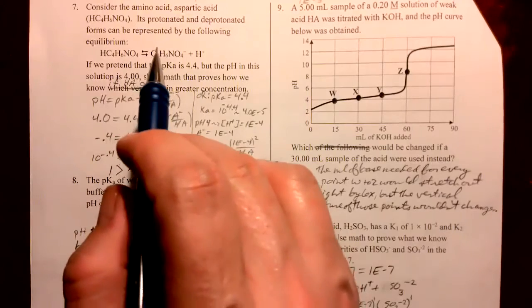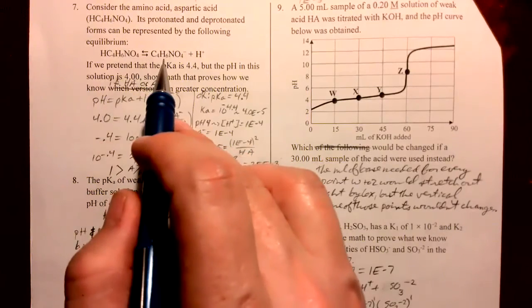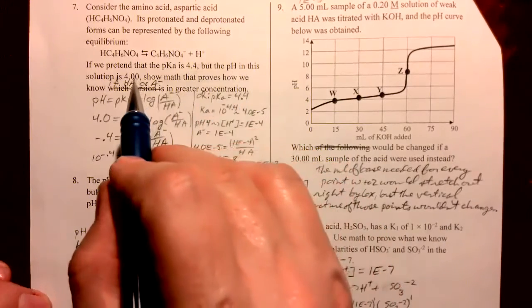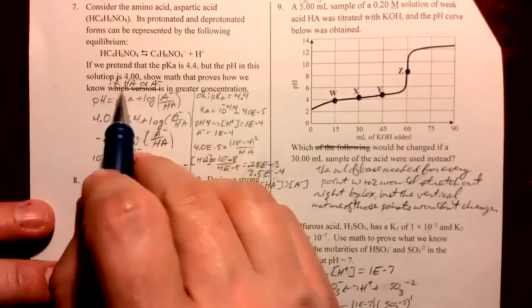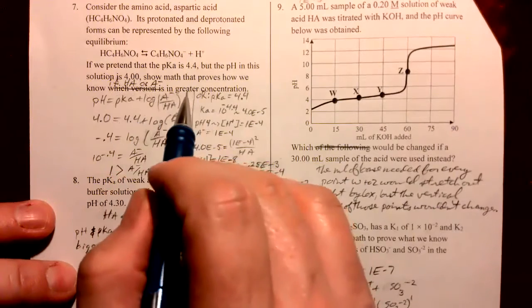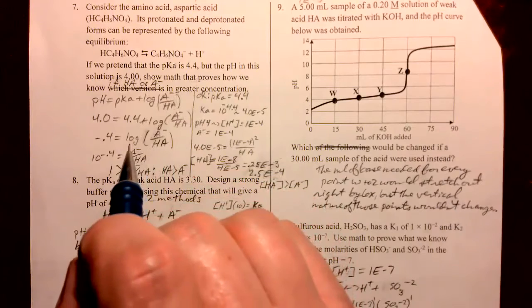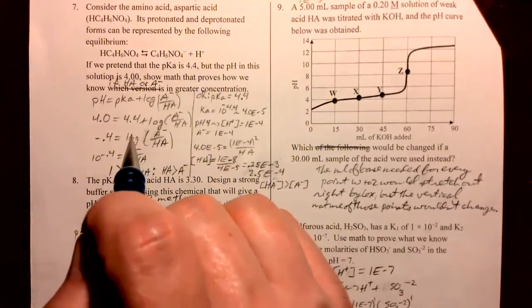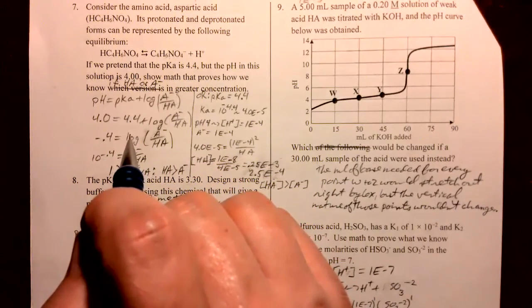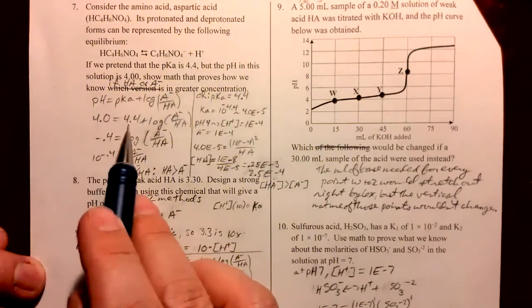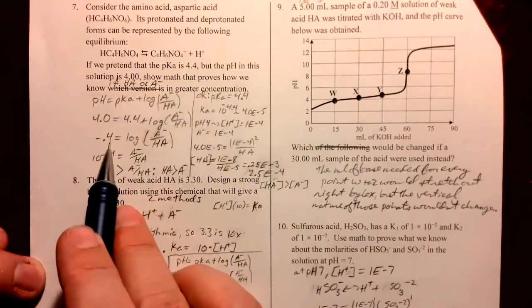On 7, we have a buffer system because we have a weak acid and its conjugate base, and we have an admittedly fake pKa, but that's fine. And the pH of the solution is 4. So which is greater, the HA or the A minus concentration? Well, since we have the pKa and the pH just handed to us, it's actually faster to use the Henderson-Hasselbalch equation. And all we need is the ratio, remember. We just want to know which one is greater. And we can even just take a rough approximation of the ratio. We just need to know which one's larger. So I put this into the Henderson-Hasselbalch equation. Subtracting this over gives me minus 0.4.